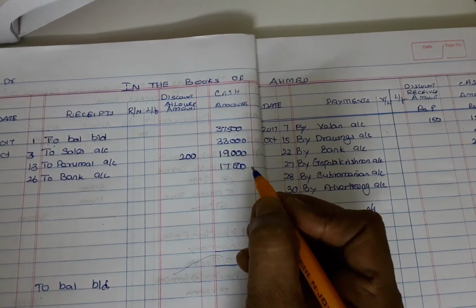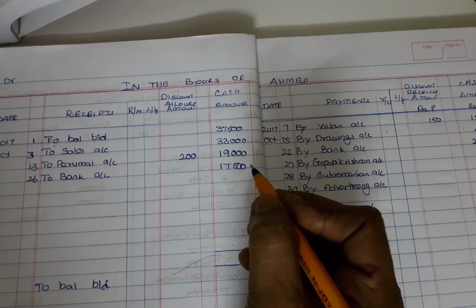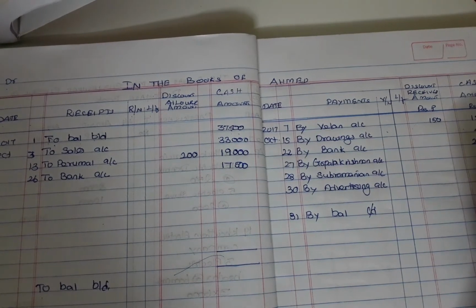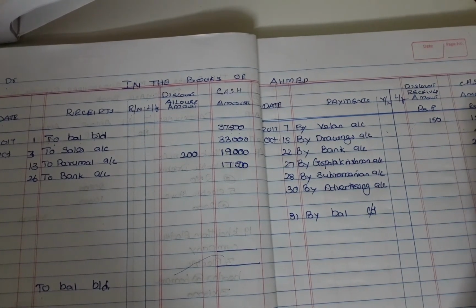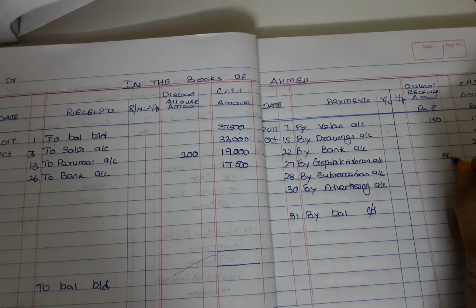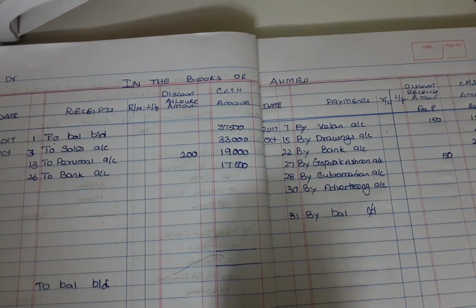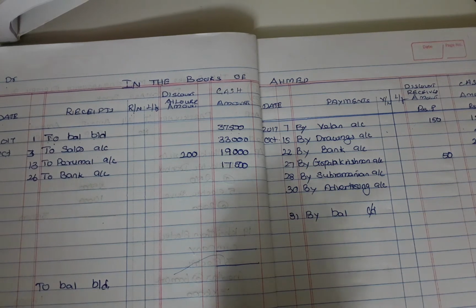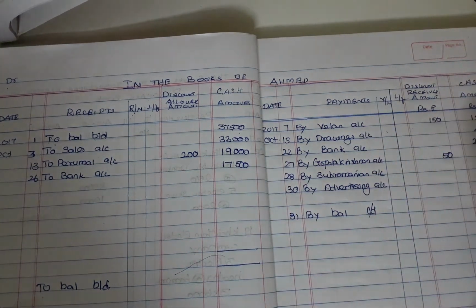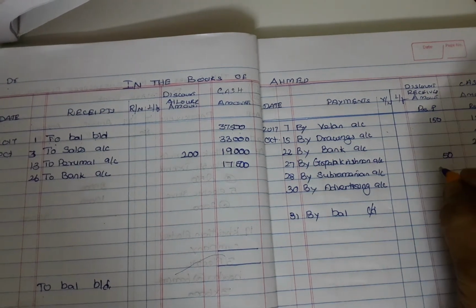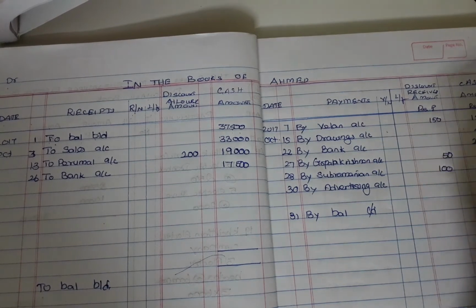Then paid cash to Gopalakrishnan 2,950, 50 rupees discount. Then paid cash to Subramanian and settled his account, 14,200, but we purchased goods for 14,300 in the earlier transaction. So the difference of 100 rupees is treated as discount.